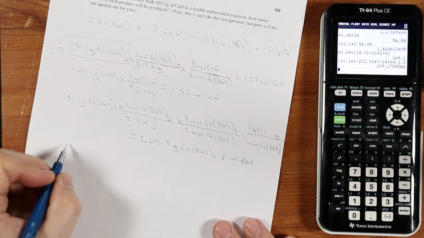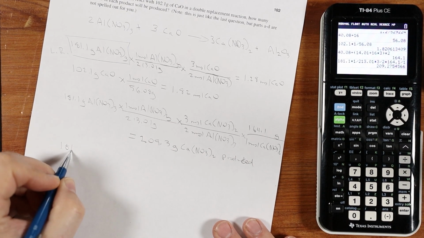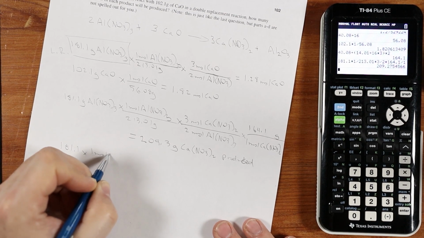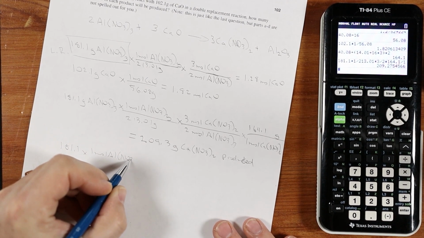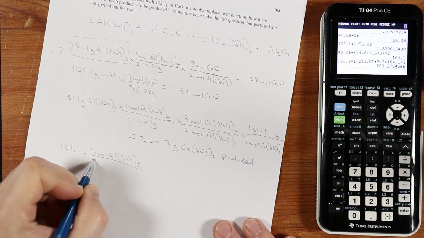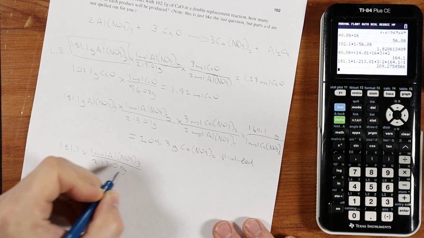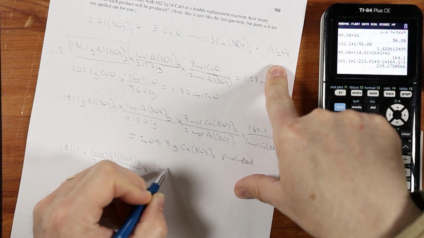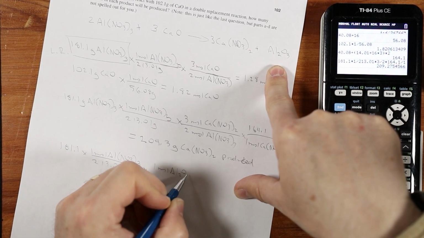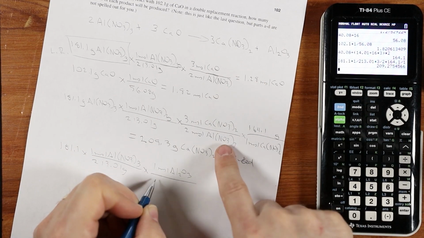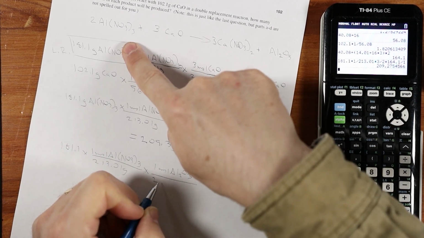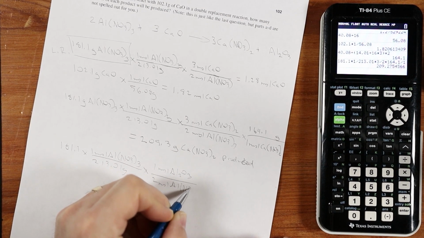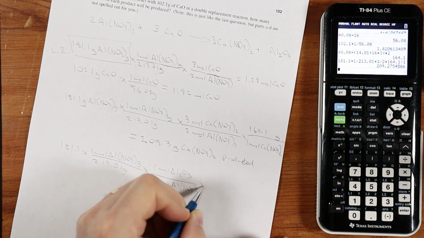It's going to look almost exactly the same as this. 181.1 times 1 mole Al(NO3)3 over 213.01 grams times, in this case, 1 mole Al2O3 for every 2 moles of Al(NO3)3.